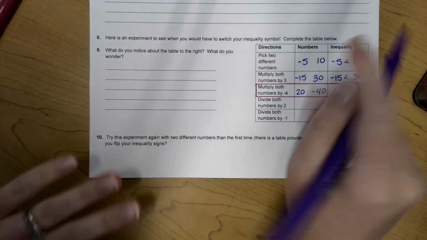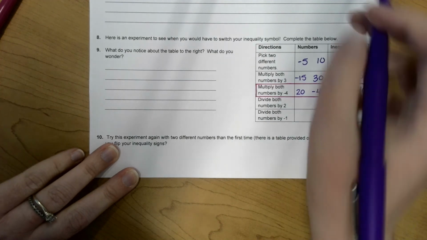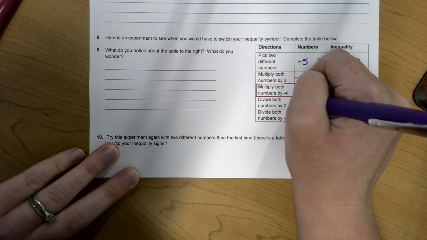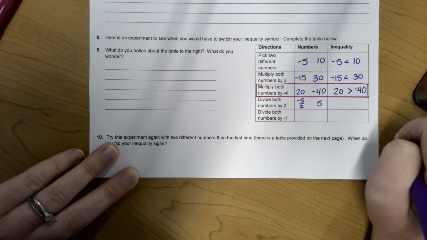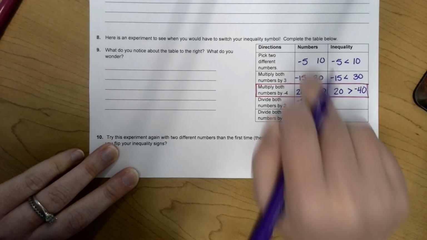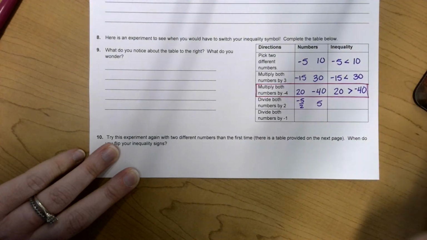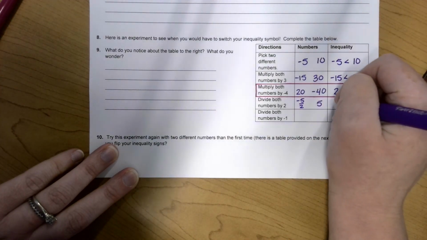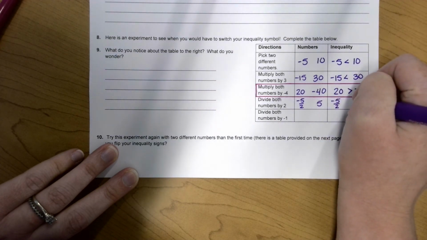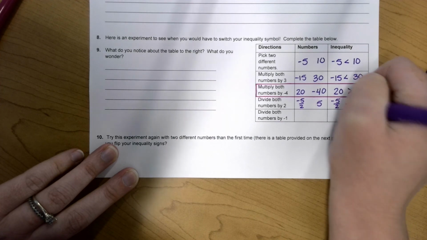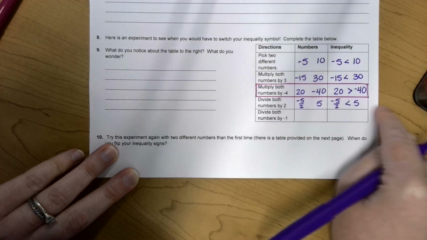Okay, so let's keep going. Divide both numbers by 2. I should have picked 2 even numbers, but I didn't think about it. So this is going to be negative 5 halves, and this is just going to be 5, because I'm dividing both of these by 2. Okay, so what's larger, 5 wholes or 5 halves? 5 wholes. So this is negative 5 halves and 5, and we're back to normal.